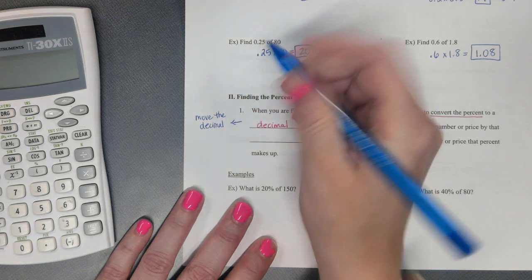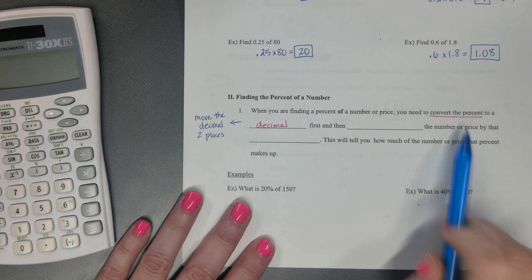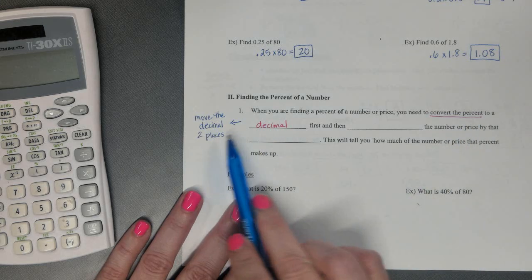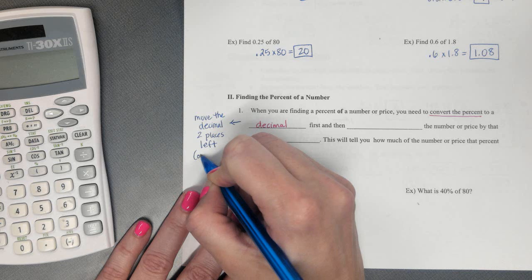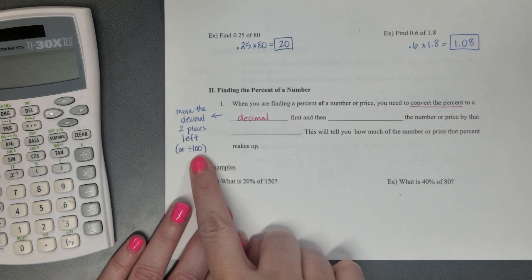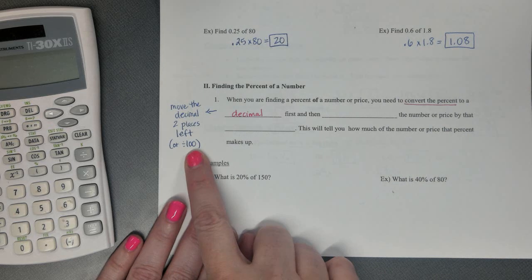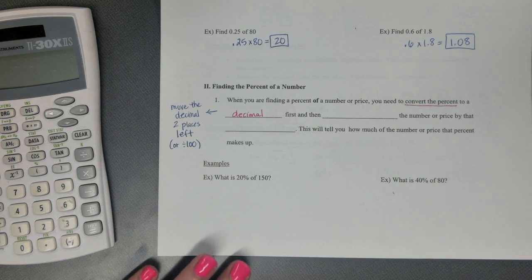Do you guys remember if it's left or right? If you're converting from a percent to a decimal, you go 2 places to the left. Or you can divide by 100. Some people like that better because it gives them the actual decimal. So that's what you're going to do first.